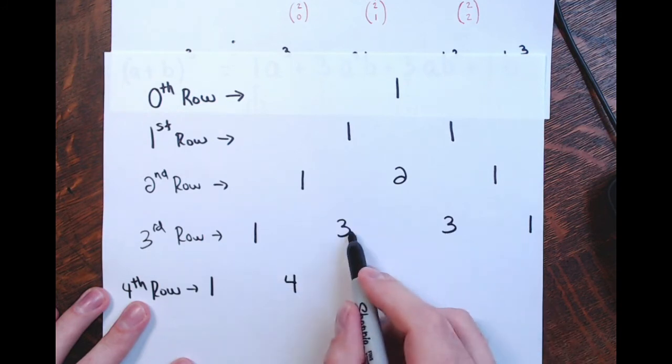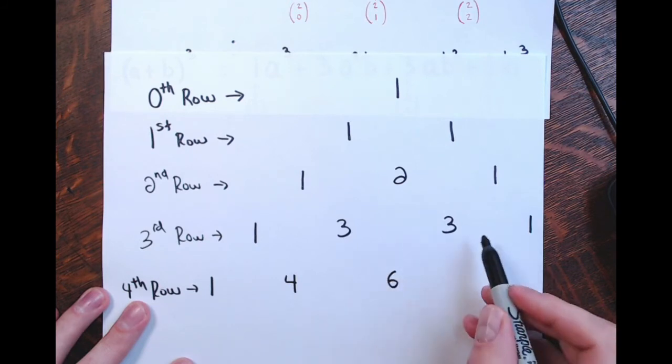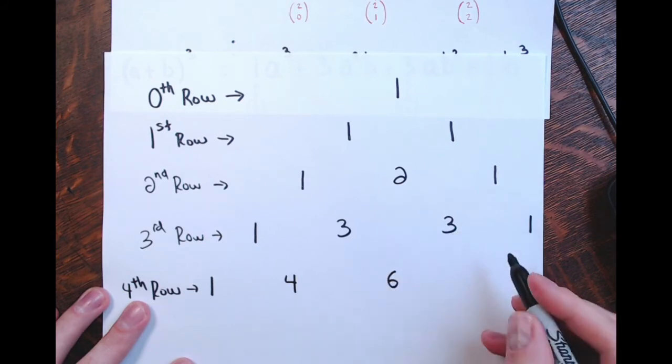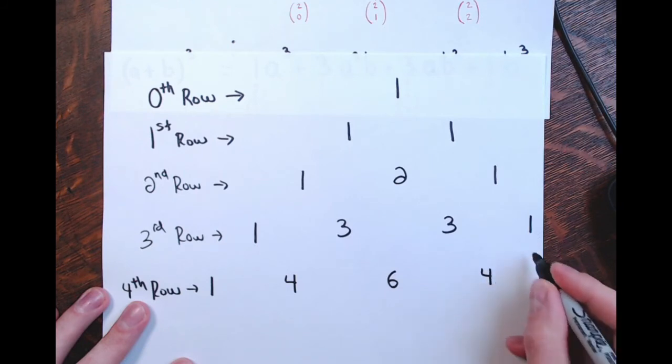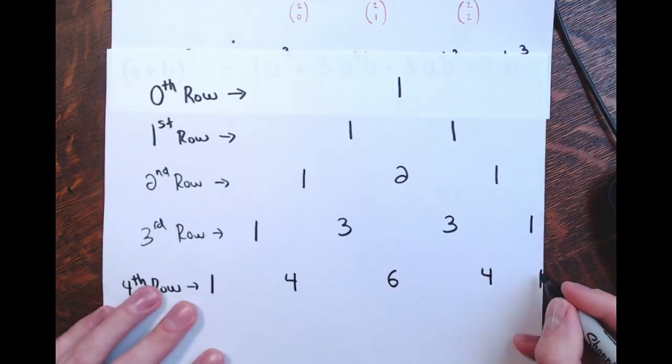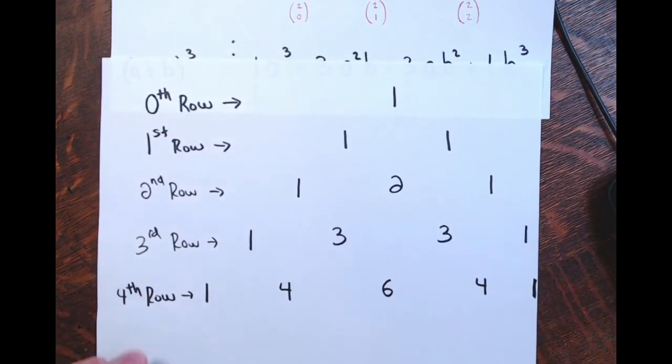Between these two, I'm going to put 4 choose 2, which is 6. Between these two, I'm going to put 4 choose 3, which is 4. And then finally, again, this should be expanding, but I'm running out of paper here. 4 choose 4, which is 1. There's a nice pattern going on here in the formation of this triangle.